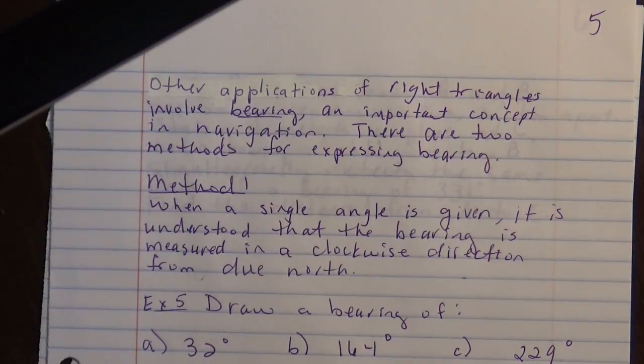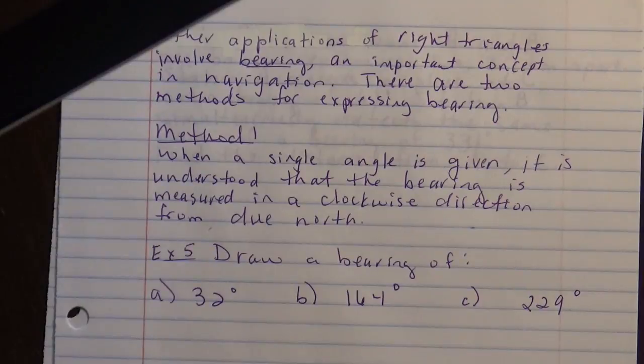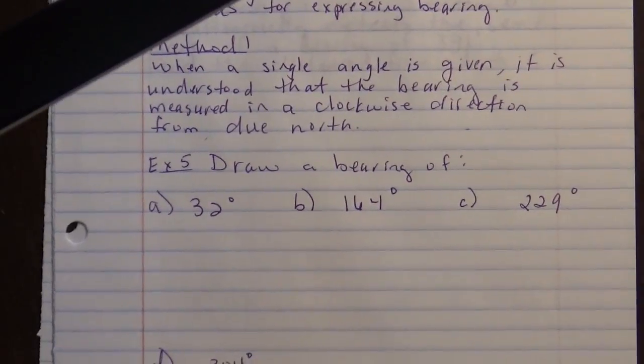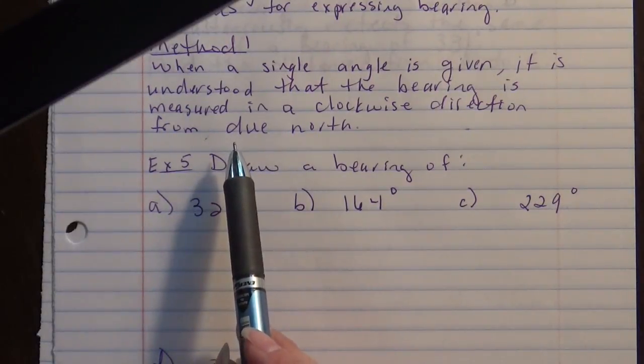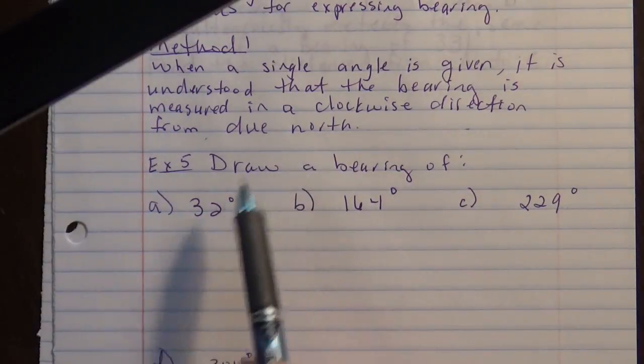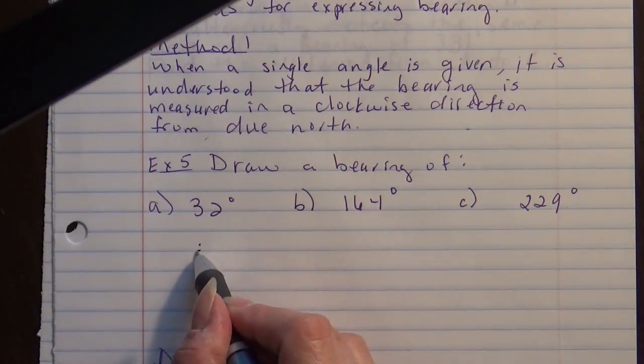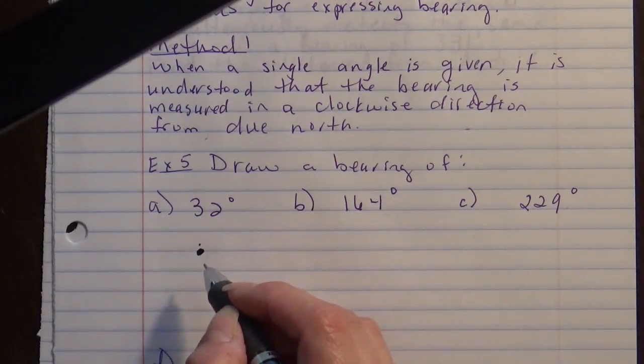So we're just going to draw these different angles using bearing. In example 5, we want to draw a bearing of 32 degrees, 164 degrees, 229 degrees, and 304 degrees. So the way this works is the bearing is measured in a clockwise direction from due north. So you're going to start with a point.